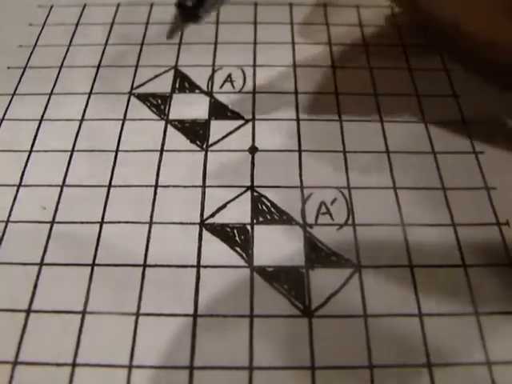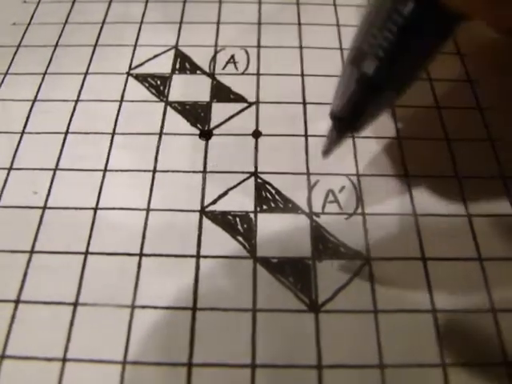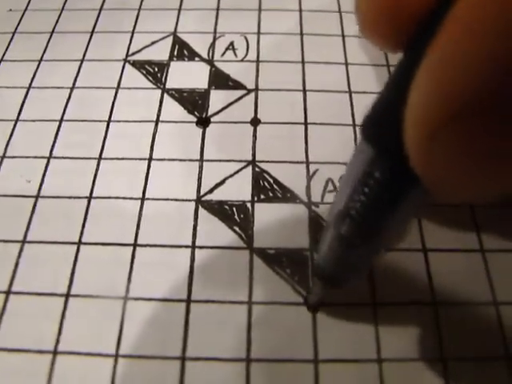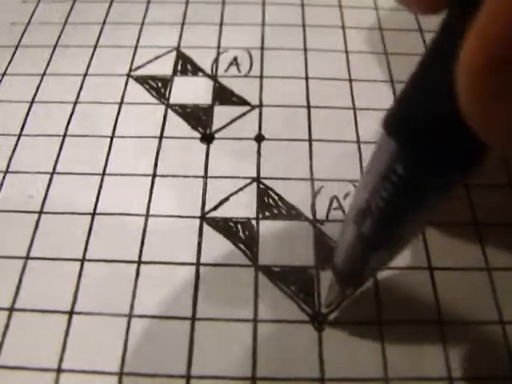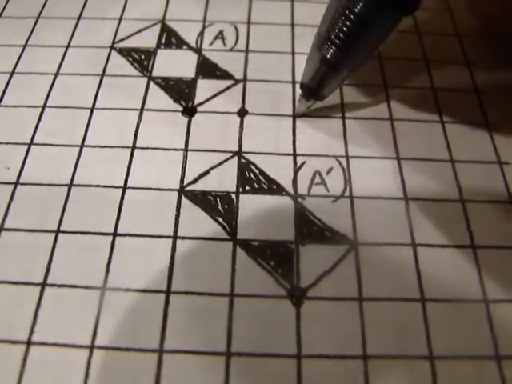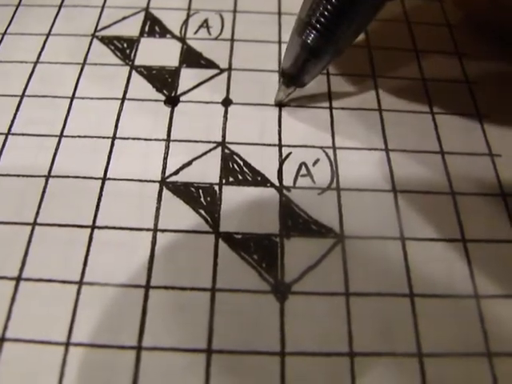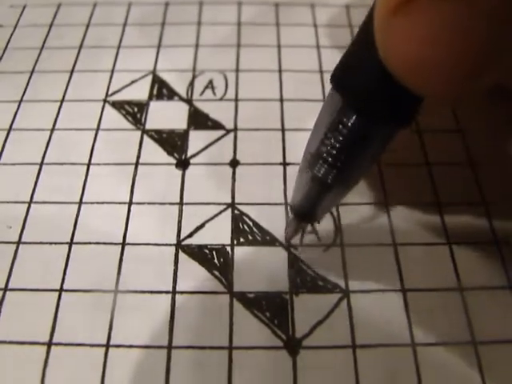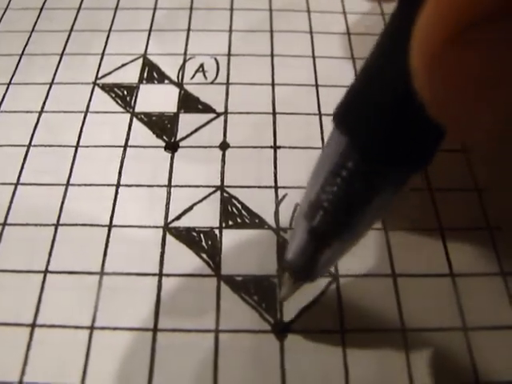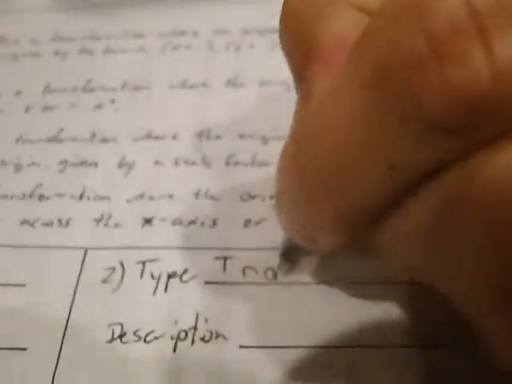So the best way to deal with a translation is find one point, it doesn't matter which point, but find its corresponding point in the image. And we're going to figure out, how far did it move to the right? 1, 2. So moving 2 to the right means x plus 2. And how far did it move down? 1, 2, 3, 4. So moving down 4 is y minus 4. So here I'm going to name it. It's a translation.